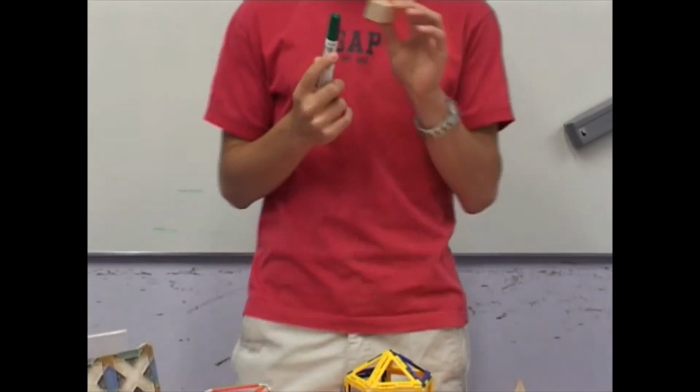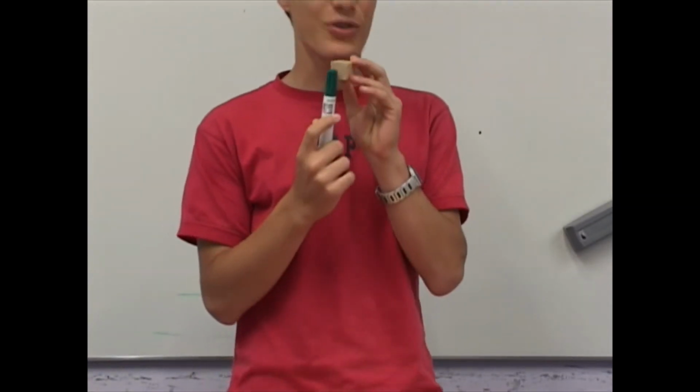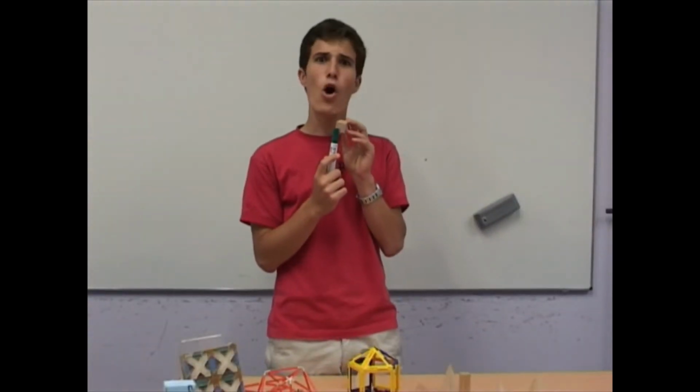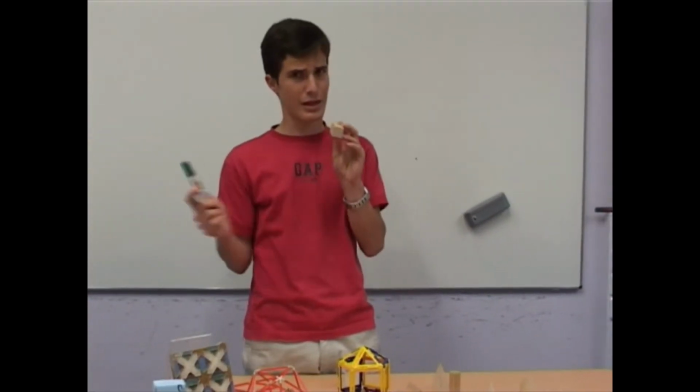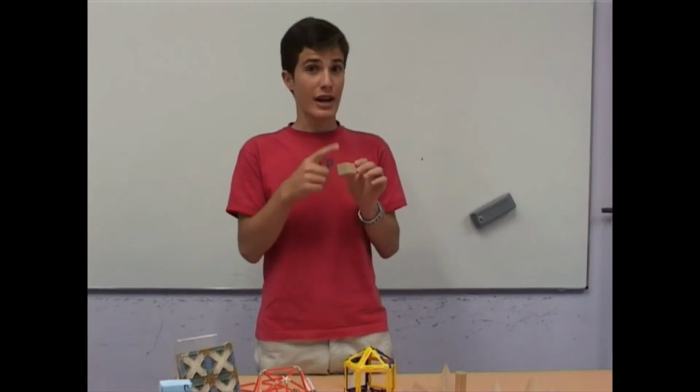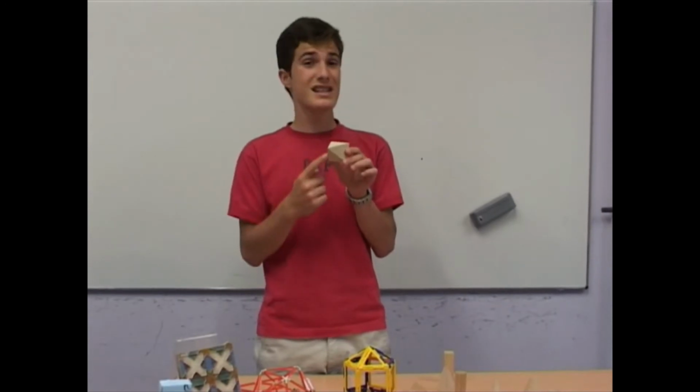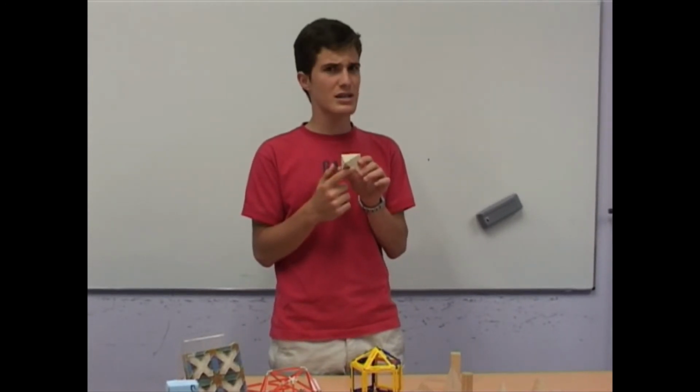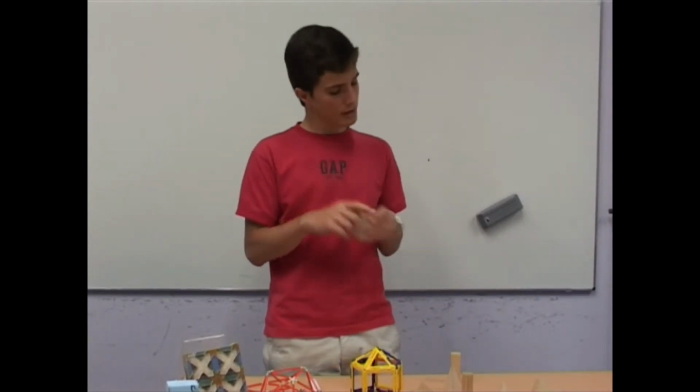The first, the prism, has a cross section which is always going to be the same. If you cut it in half, it always has the same cross section. But if you look at this pyramid, you will get the same shape but different sides. So it's not the same thing.